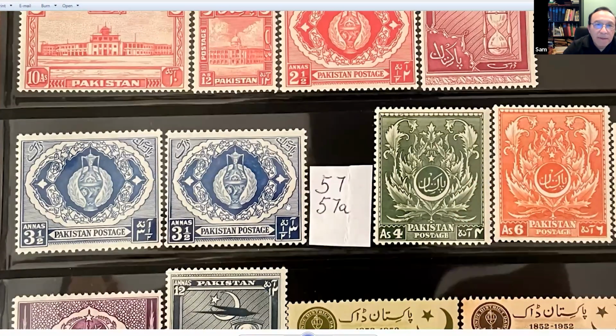Now here, between these two stamps, there is a difference. It's not the color and it's not the perforations. The lower right corner is reversed. Oh, exactly, yes. The inscription. There you go. So here says 3.5, 3.5 in Urdu. Here says half and 3 for whatever reason.